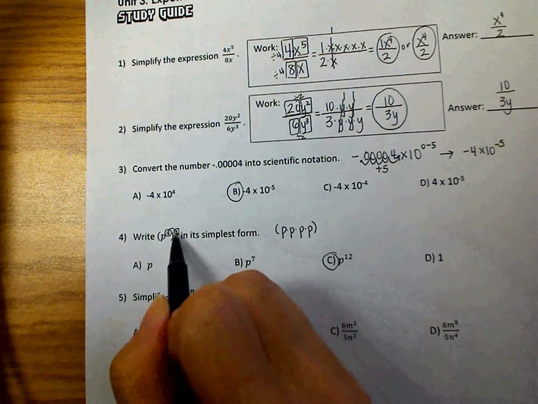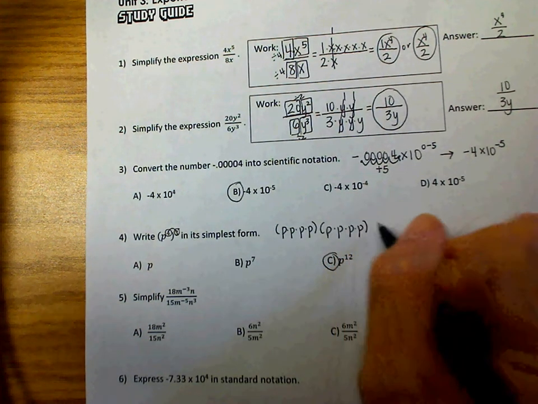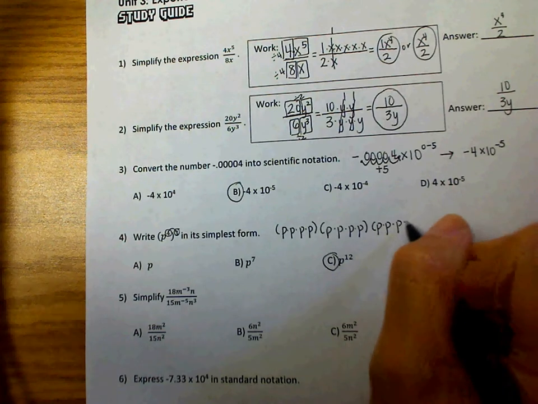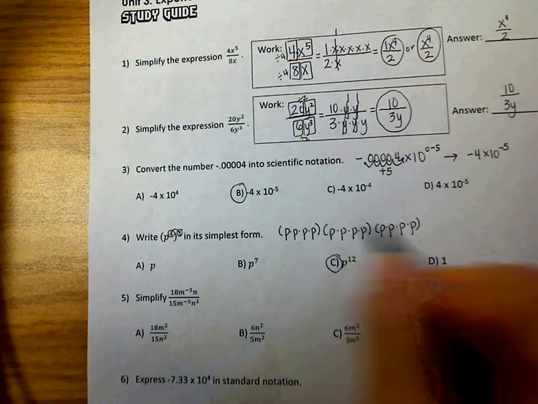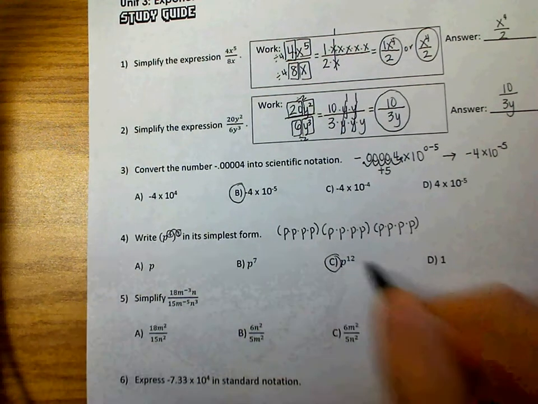But then it says to the third, so you need 3 groups of those. So here's one more group of 4 p's, and then one more. So that's a total of 3 groups. And if you look at it, it's really 3 times 4. It's 12. So that's why we multiply.